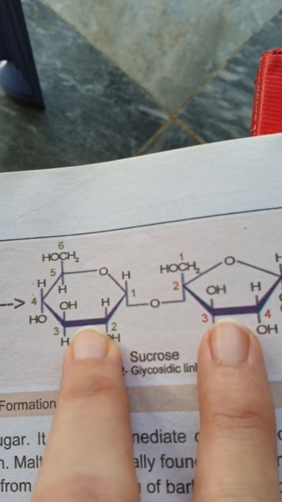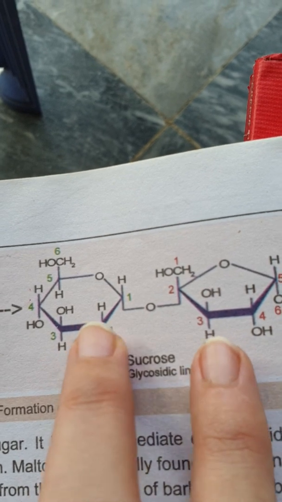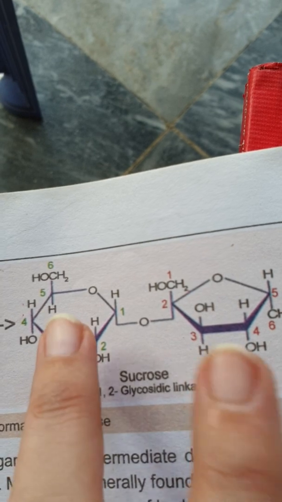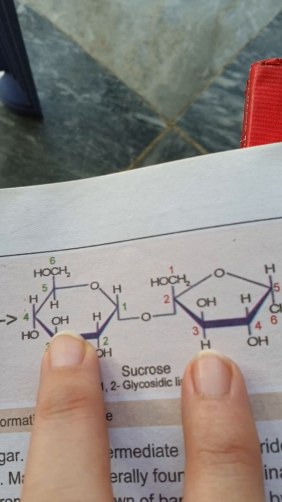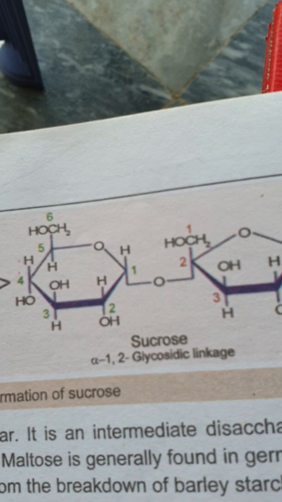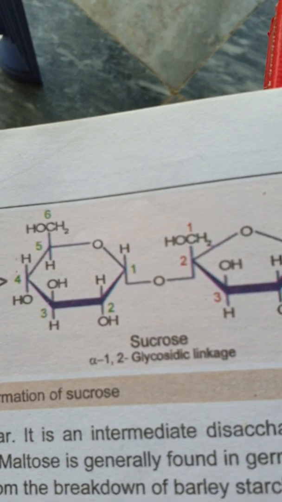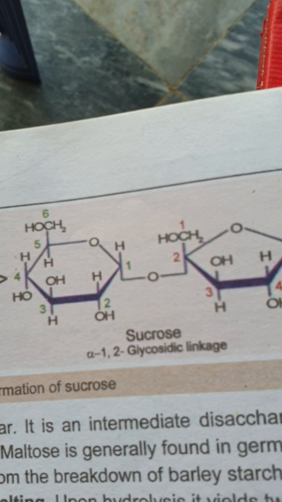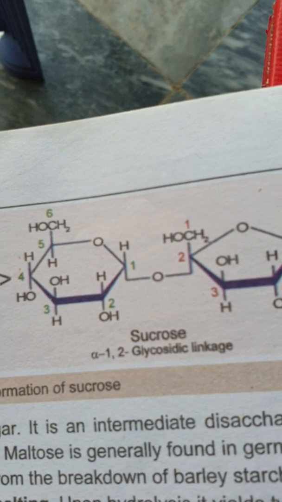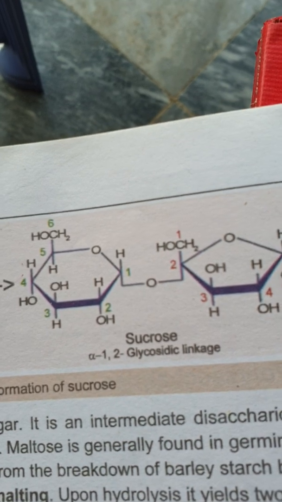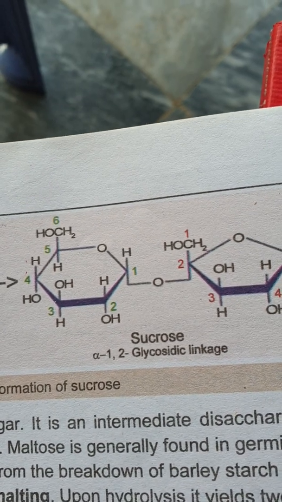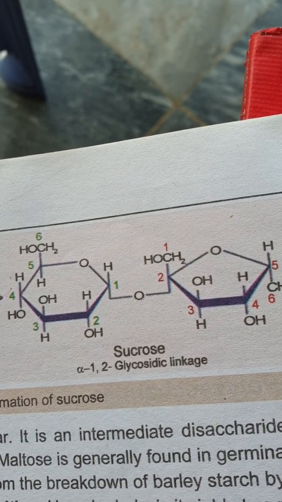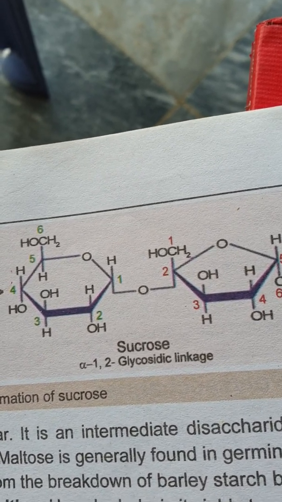Sucrose is very important, especially in the plants. Plants make their food in the form of glucose and then convert it into sucrose because it is less soluble and cannot be hydrolyzed easily, and this can be the best carbohydrate for the movement of food inside the plant from one area to another area.